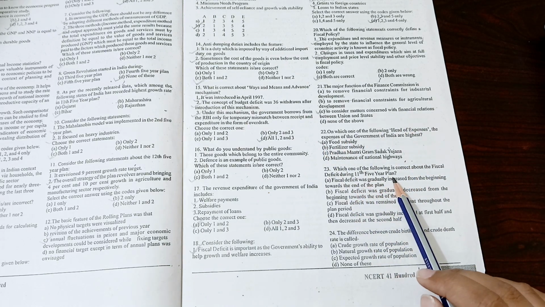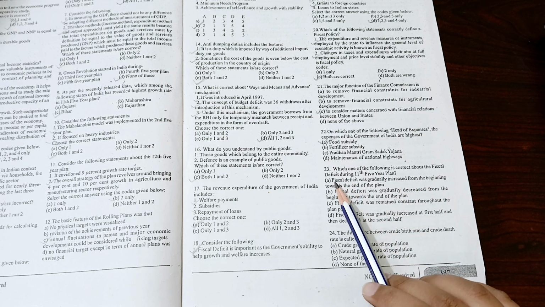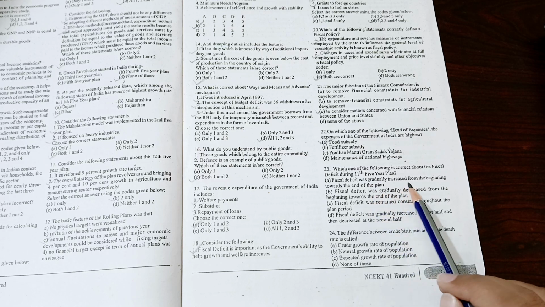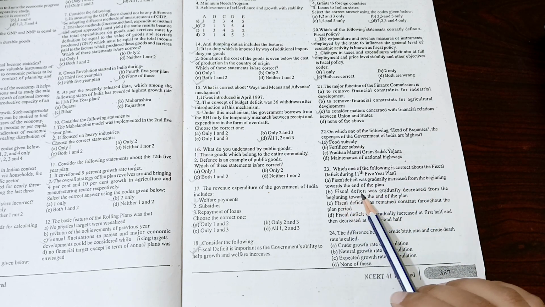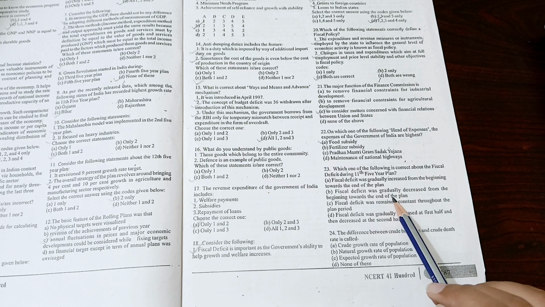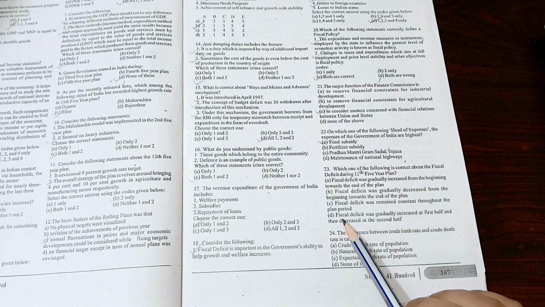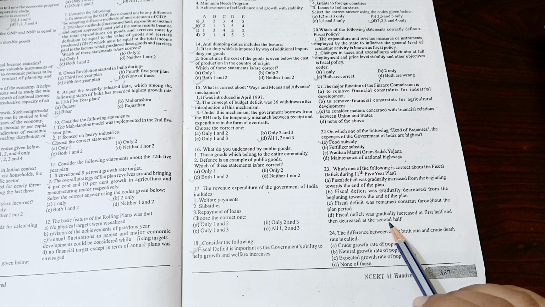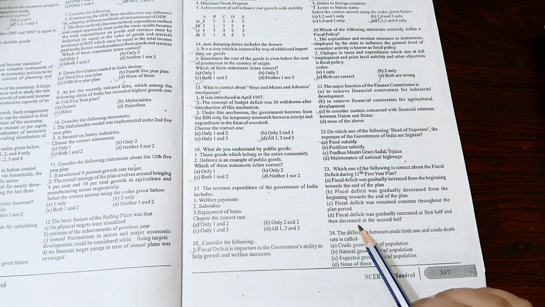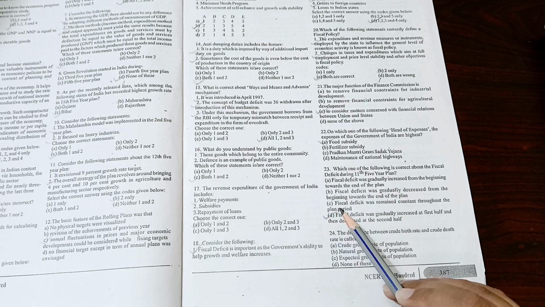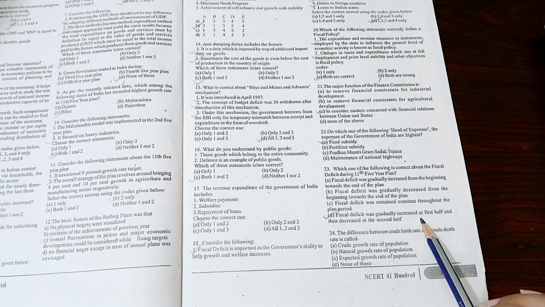Which one of the following is correct about the fiscal deficit during the 11th five-year plan? Fiscal deficit was gradually increased from the beginning towards the end of the plan. Fiscal deficit was gradually decreased from the beginning towards the end of the plan. Fiscal deficit remained constant throughout the plan period. Fiscal deficit was gradually increased in the first half and then decreased in the second half. So the answer is option D, fiscal deficit was gradually increased in the first half then decreased in the second half.